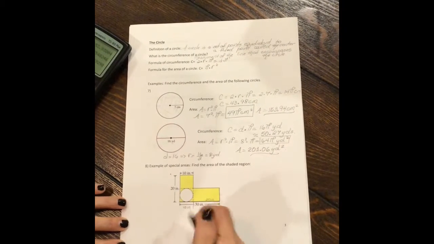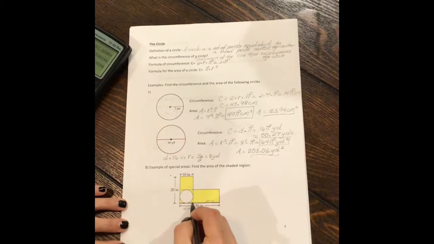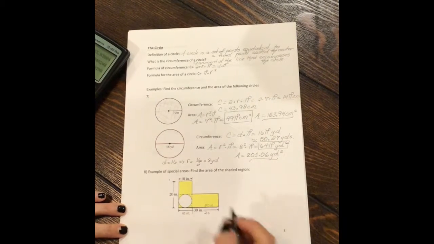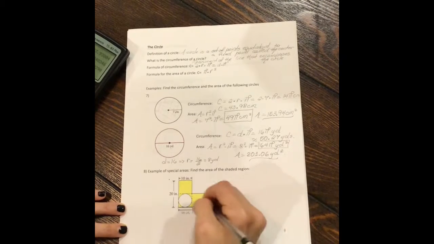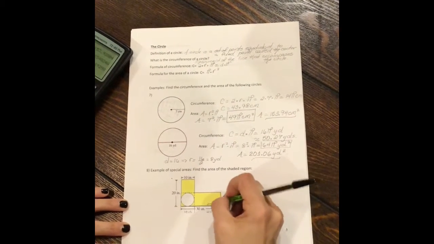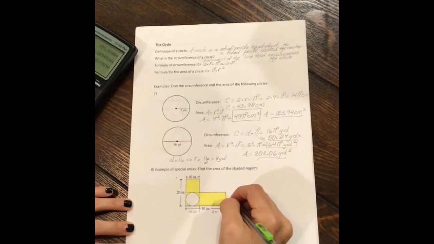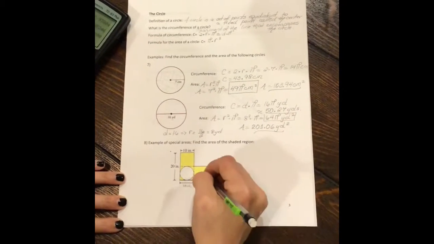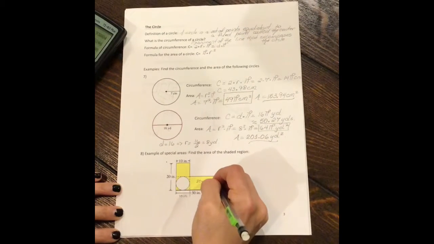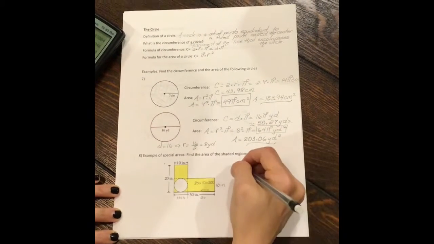And since this is 10, the height has to be 10 also because we see the circle inscribed in it. So the area of this rectangle is going to be 20 times 10, which is 200. So we have that so far.